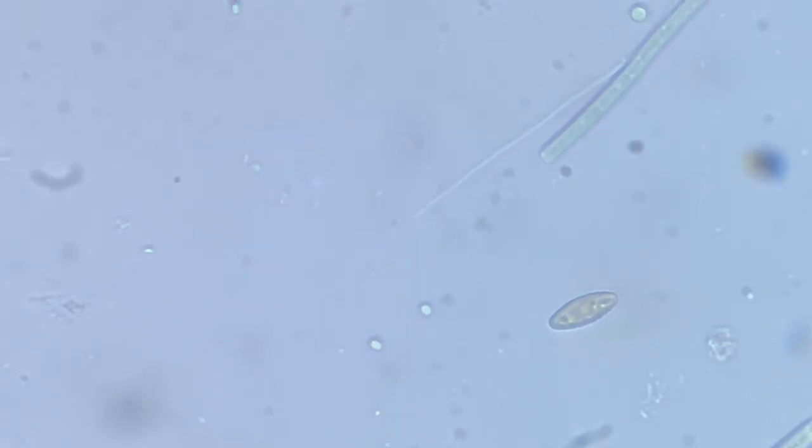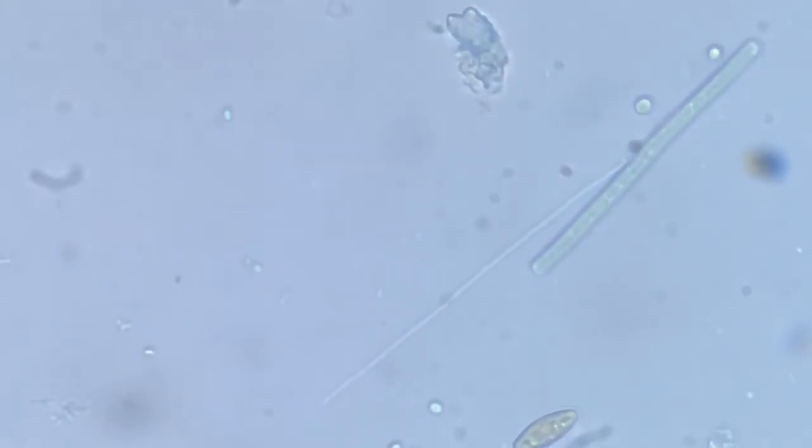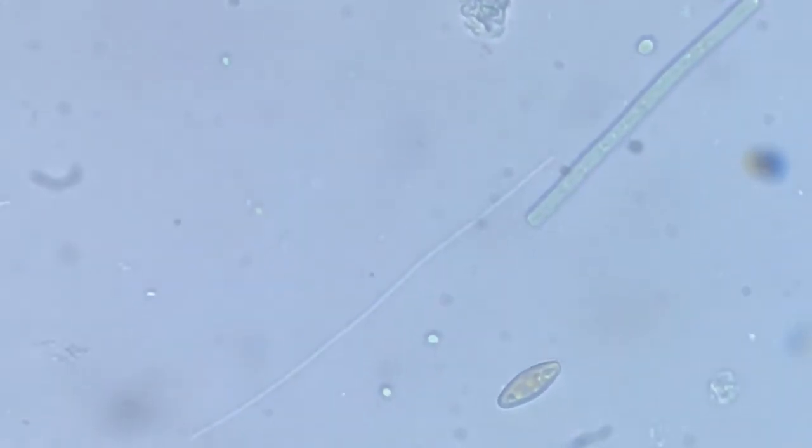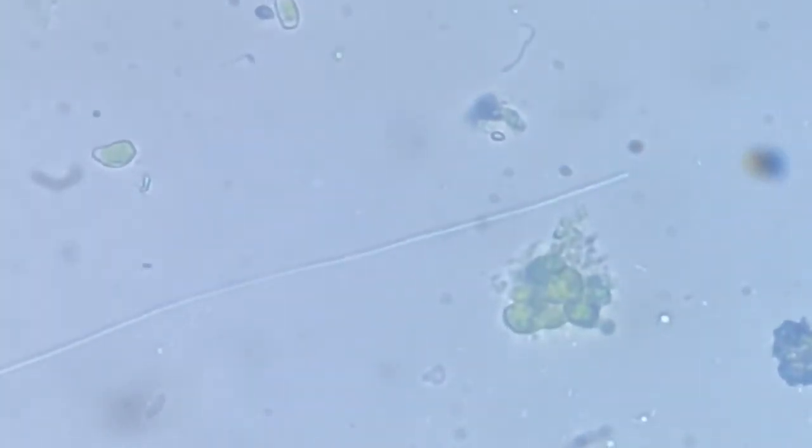Probably they have stopped. Why have they stopped? Maybe they have entangled somewhere. It started moving again. This is much smaller than the previous, but it was larger. Maybe it has broken away.